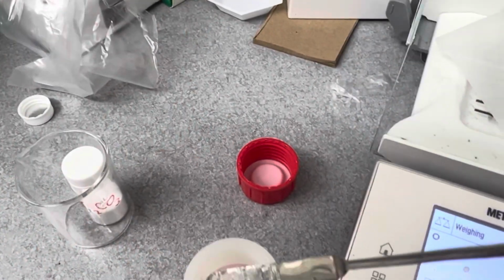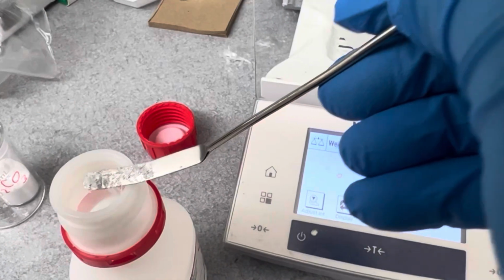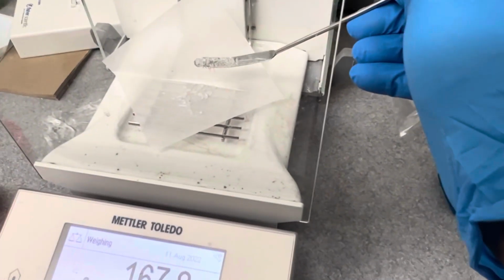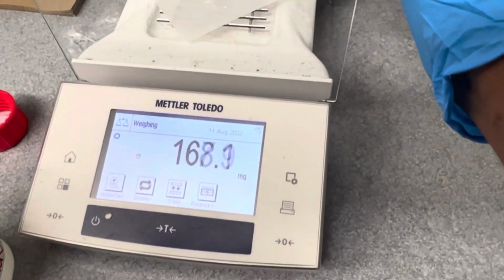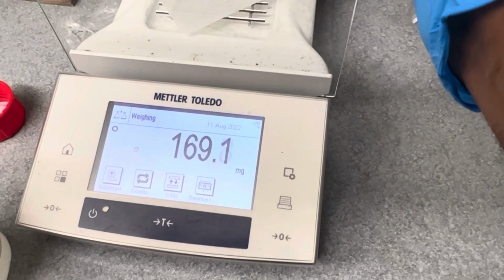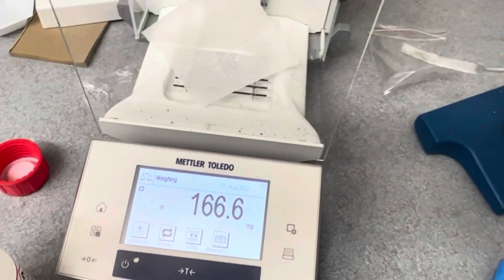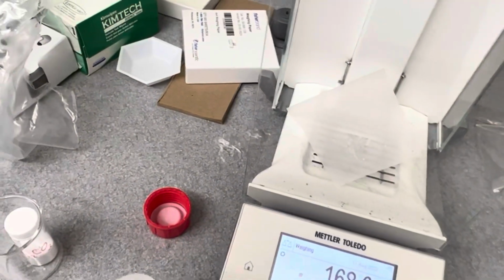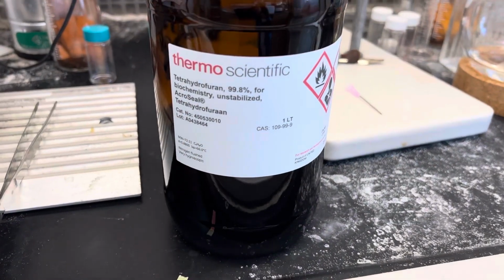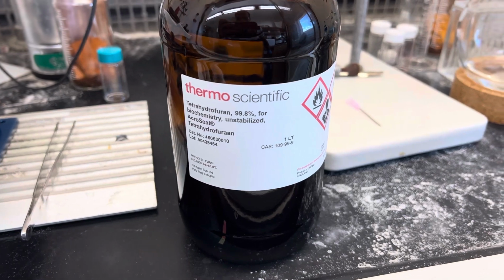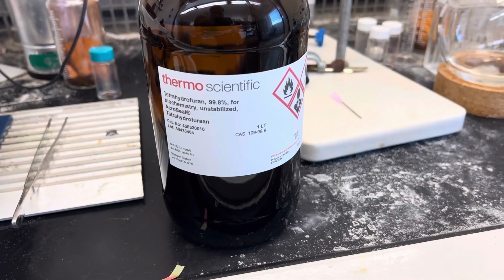So you see it is a kind of solid, but it is a low melting solid. So even sometimes if it is exposed to air or touched with the metallic spatula, it starts melting. So it's okay. While you are adding, whatever amount of solid, you can add. So here I am taking the solvent tetrahydrofuran, like THF.